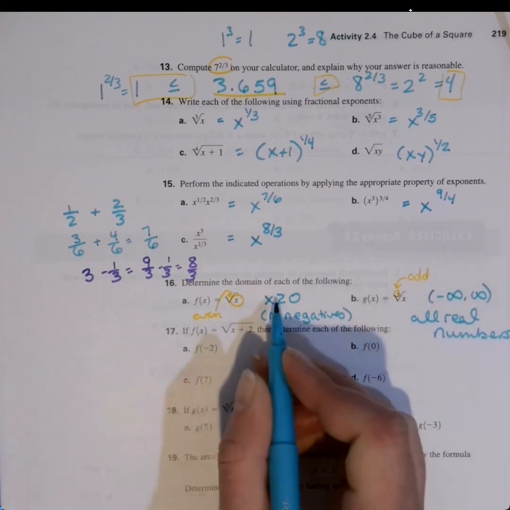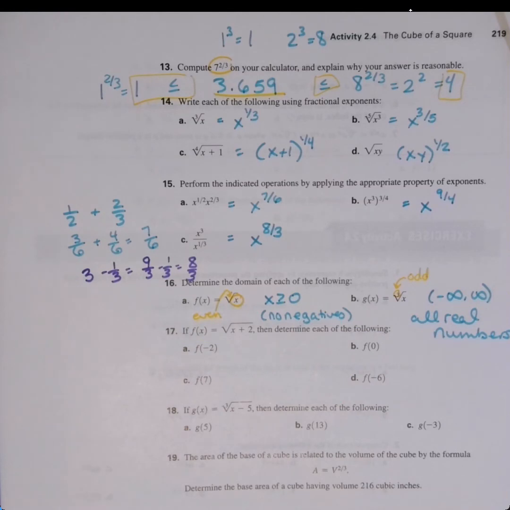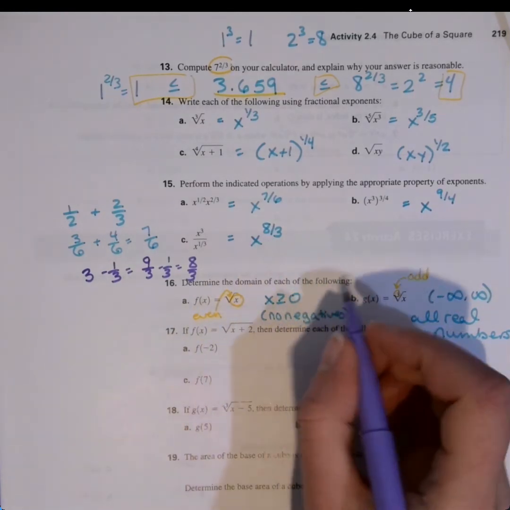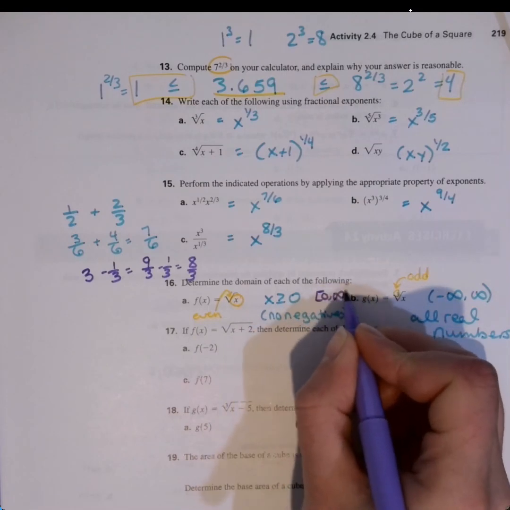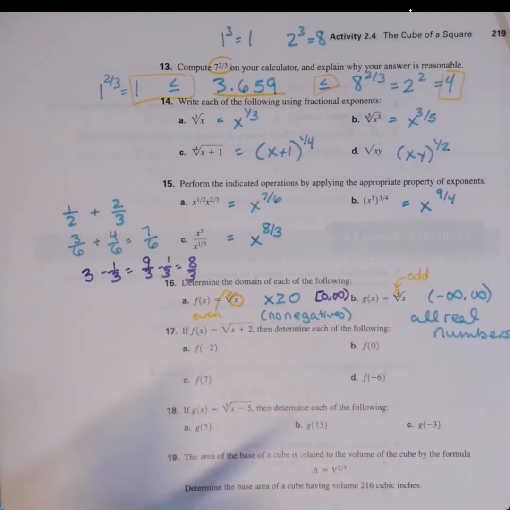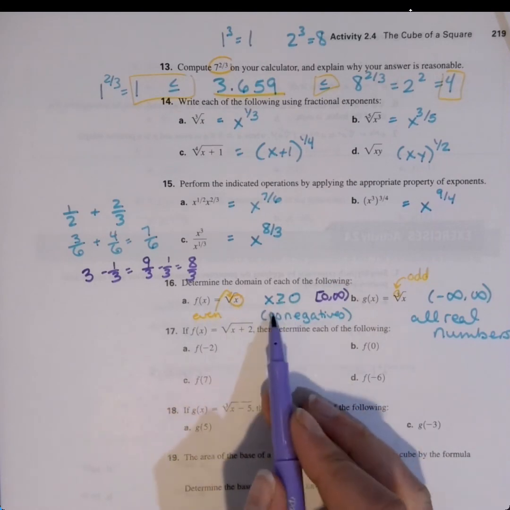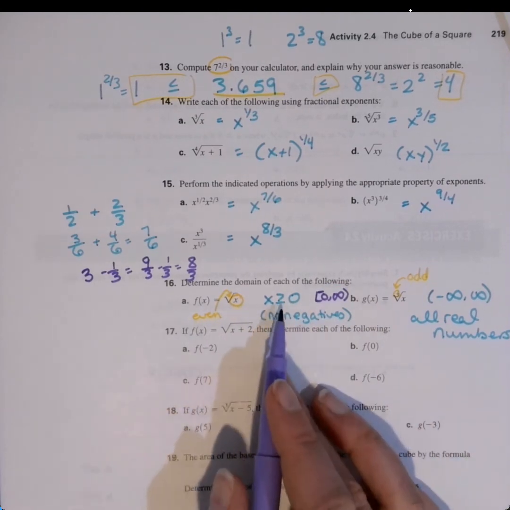I did write this one in inequality notation. I could write it in interval notation. This would be bracket 0 comma infinity if you wanted to see it expressed in intervals, since I happen to write an interval over there. So x greater or equal to 0 or 0 to infinity, depending on if you want inequality or interval notation.